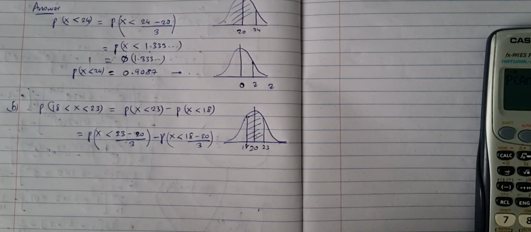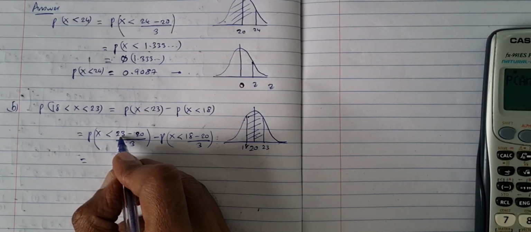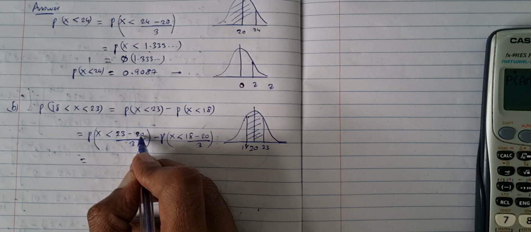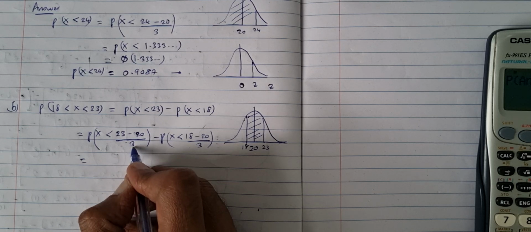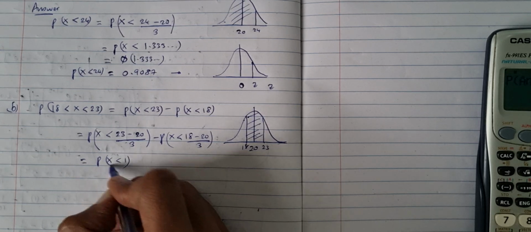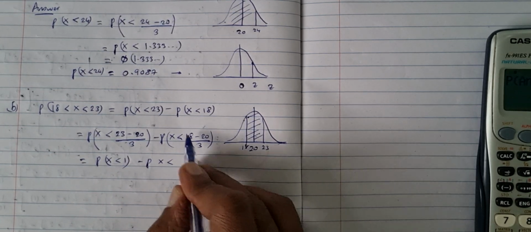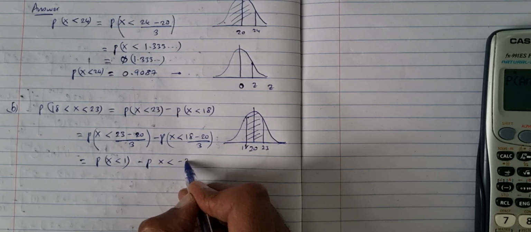From here, 23 minus 20 is 3, and 3 divided by 3 is 1. So the probability of z being less than 1, minus the probability of z being less than 18 minus 20, which is minus 2 over 3.